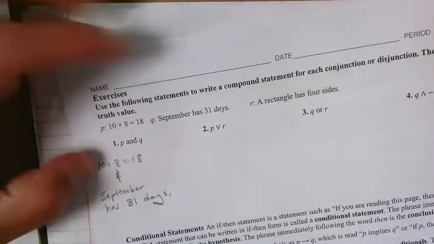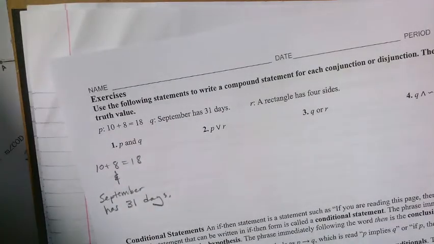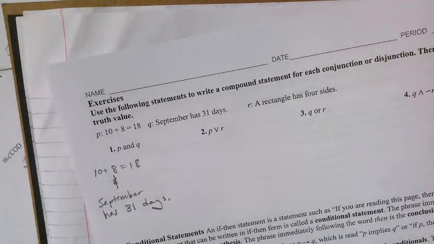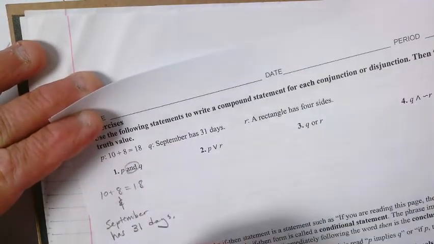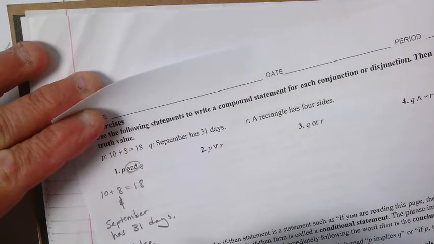Okay, so I wrote that out. Now, in order for that to be true, both have to be true. As I pull up my trusty calendar, September does not have 31 days. So because one of these is false, linked by an and, I'm going to put false.